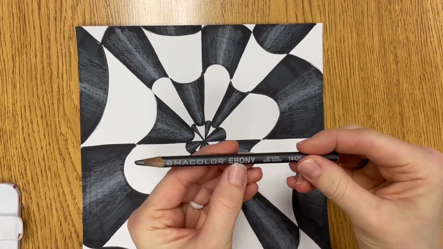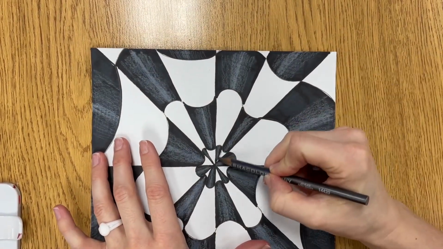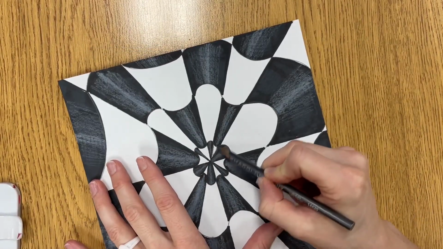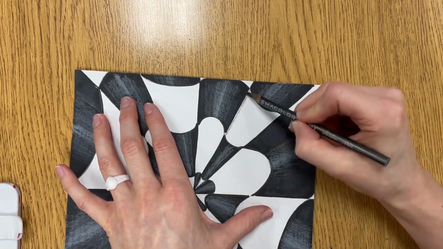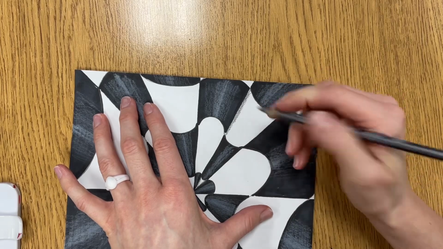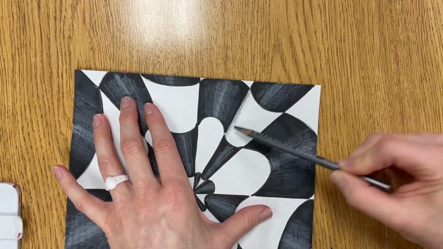For the last step, you'll use an ebony pencil to add a little shading. I'm holding near the back of the pencil because I don't want it to be too dark. I don't want a really bold line here. I want a medium gray. And just a little bit. You can always go back and add more, but it is a little bit tricky to take it away.